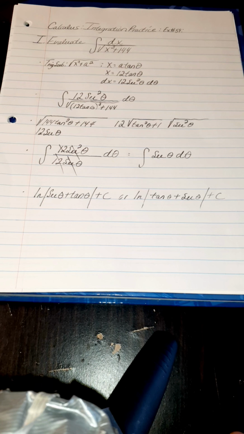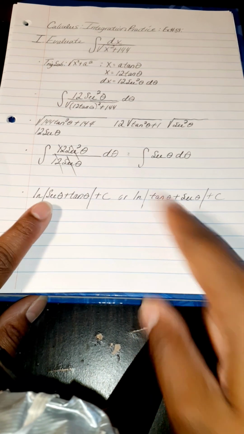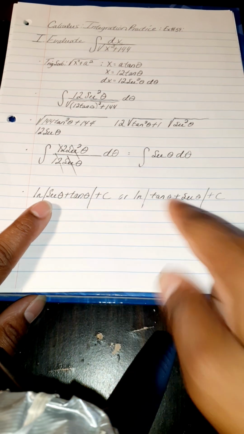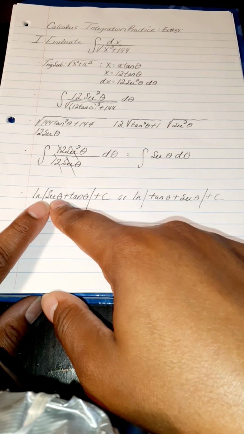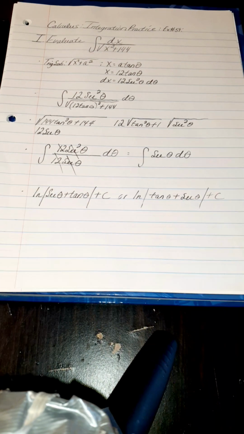But recall that it doesn't make a difference which way it's written. These are the same thing because addition is commutative. So secant theta plus tangent theta is the same thing as tangent theta plus secant theta. Either way that your book writes it is perfectly fine.